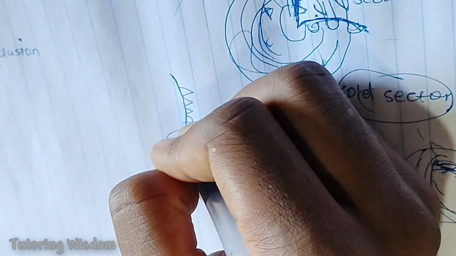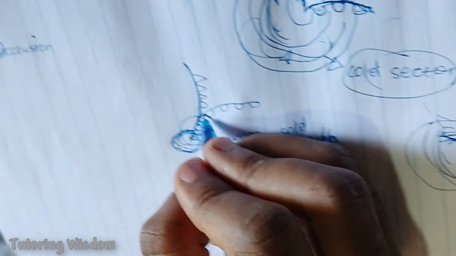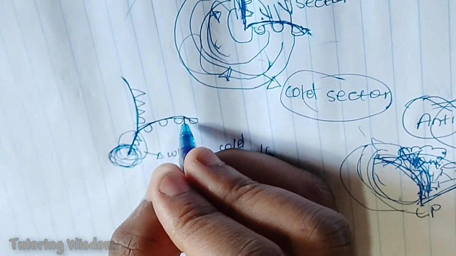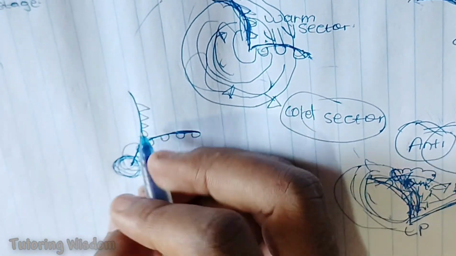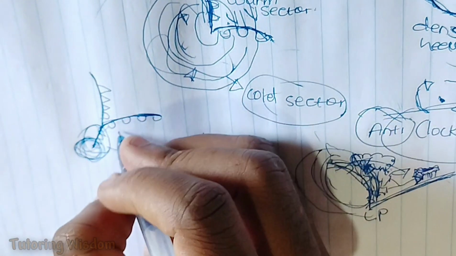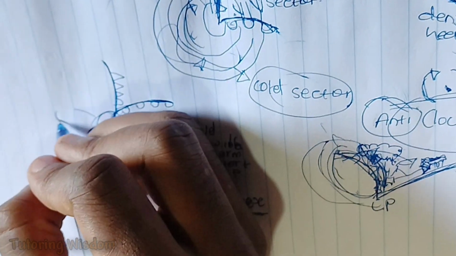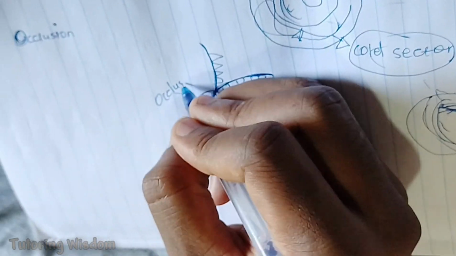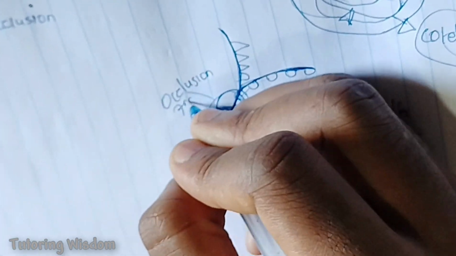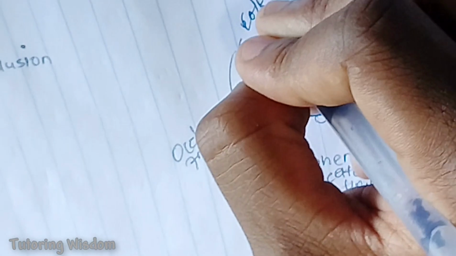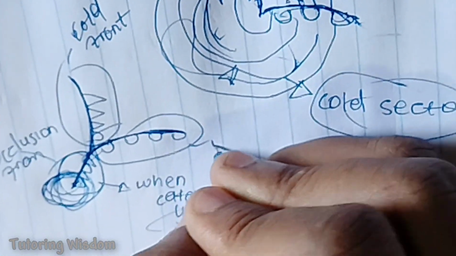An occlusion front is a combination of your cold and warm front, right? So that's your occlusion front. Let me just label it there. Occlusion front, right? Then you have your cold front and warm front.